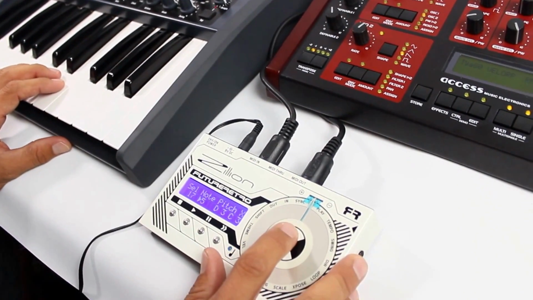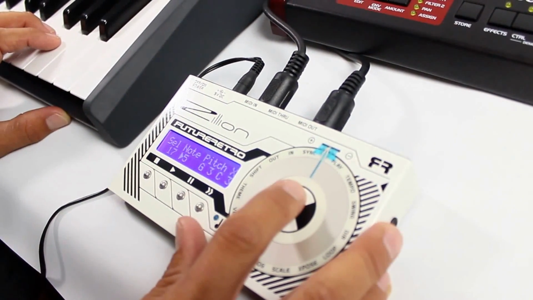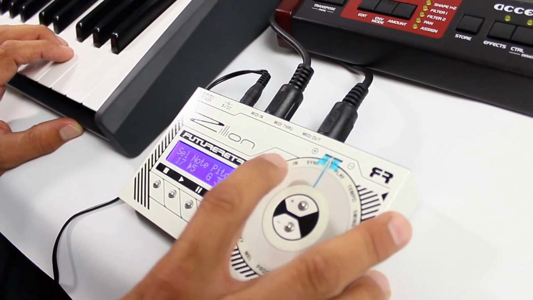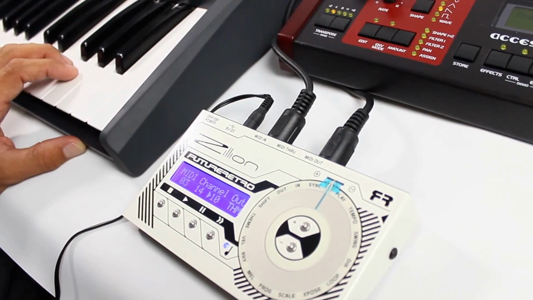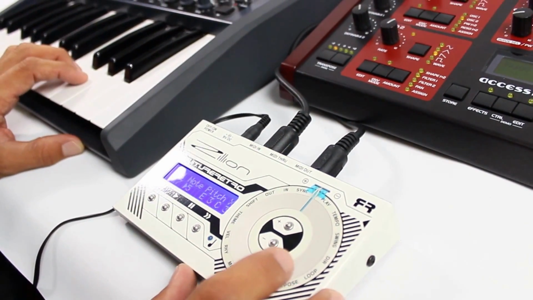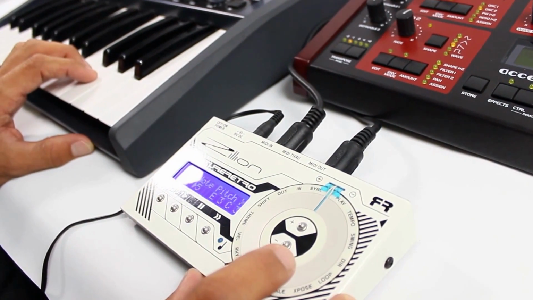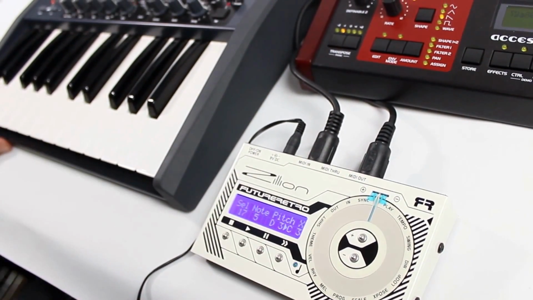Let's go select a different scale, or note of the scale to edit. And I'm going to select a different sound to play. Let's bring our transposition back down.